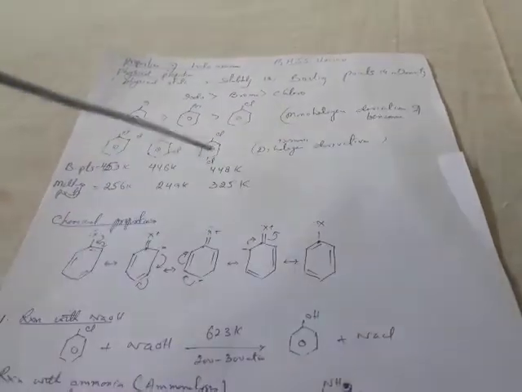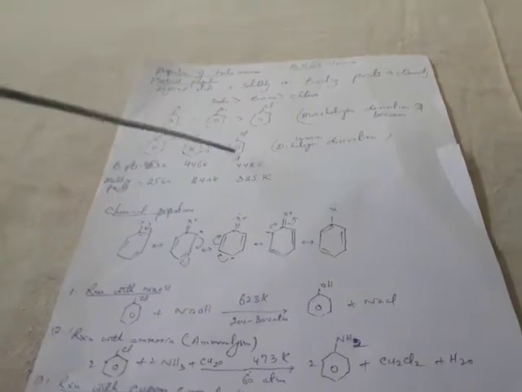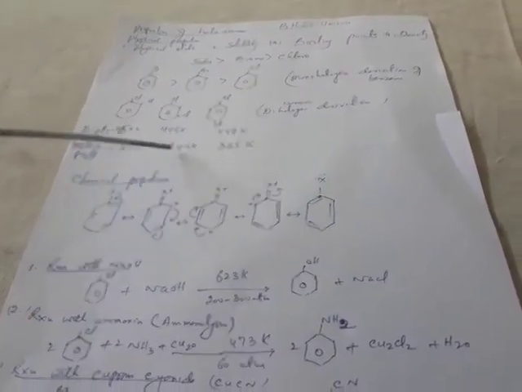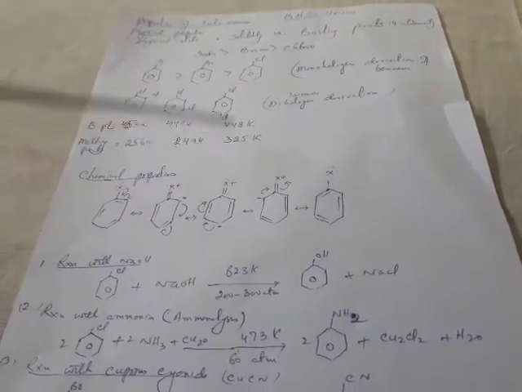For example, the melting point of the para isomer, 1,4-dichlorobenzene, is 70 to 100 degrees greater than the other two isomers, ortho and meta dichlorobenzene. The melting point of the ortho isomer is 256 Kelvin. The melting point of meta dichlorobenzene is 249 Kelvin.